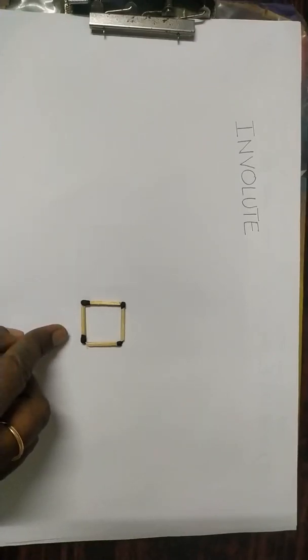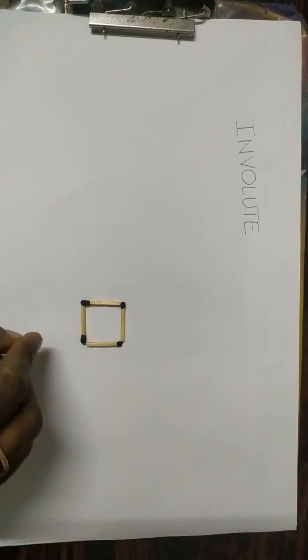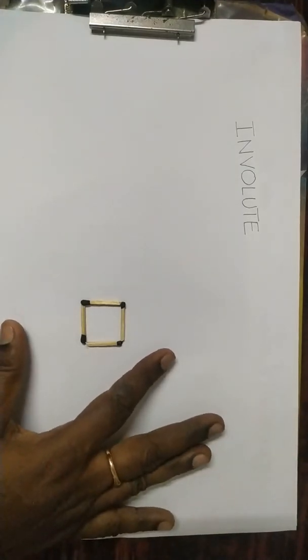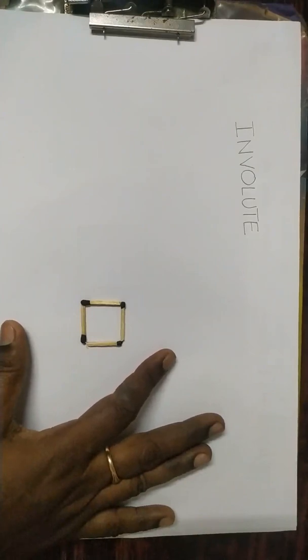Now, unwounding means opening up such that we are tracing only the end of a thread. Now instead of thread I am using here matchsticks, because thread I have to hold tight, here I cannot hold. Now let us draw involute for a square.